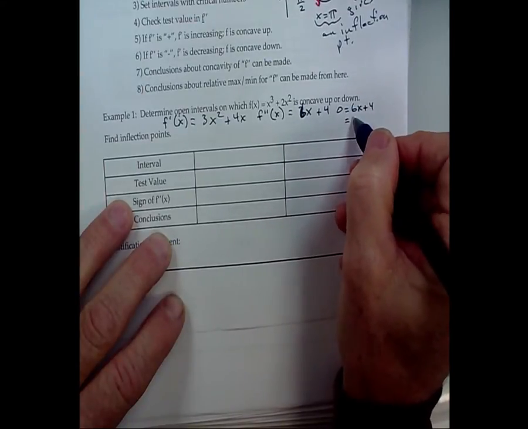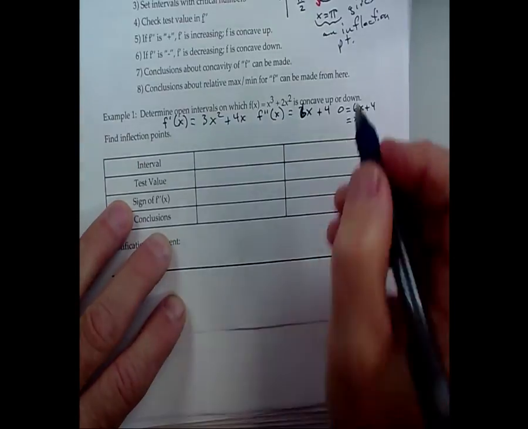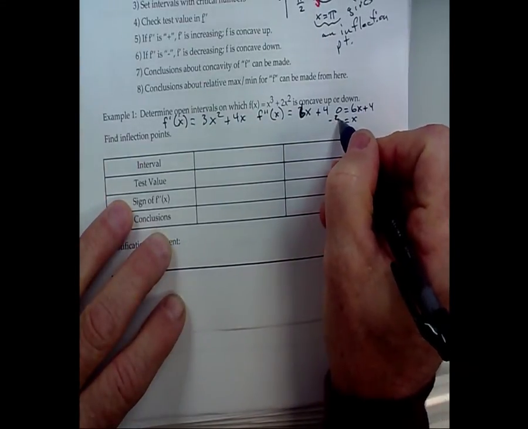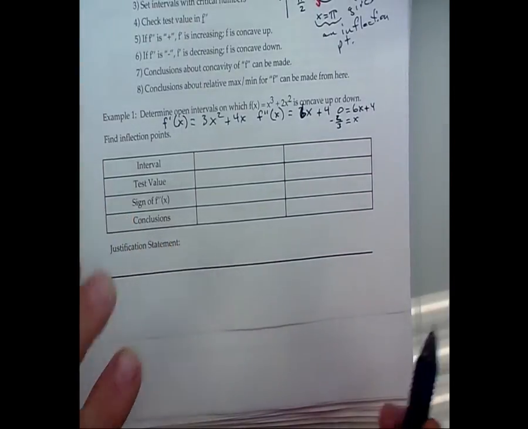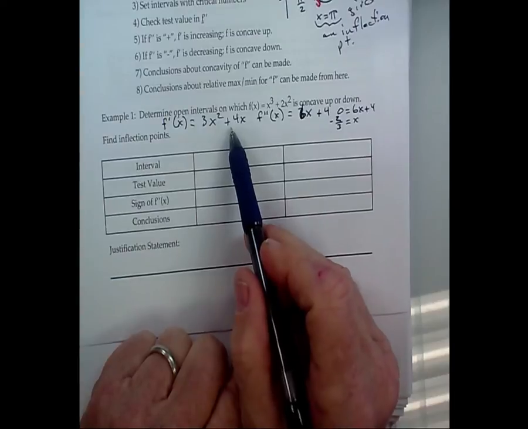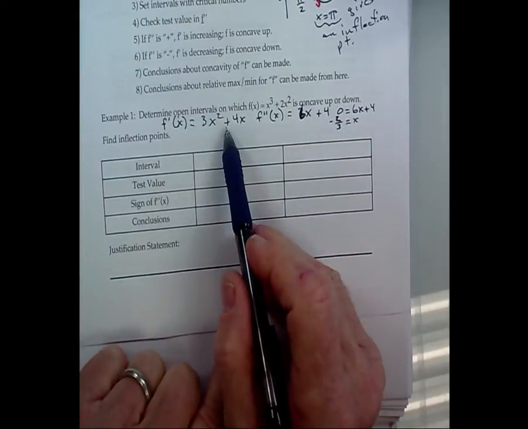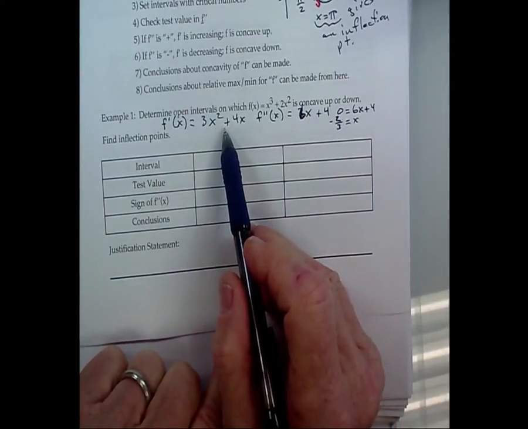What is x equal to? 2/3. I get a negative 2/3. Does that look right? Okay. So, because I have one critical number on the derivative, and you take a look at this derivative, it is a parabola, right?